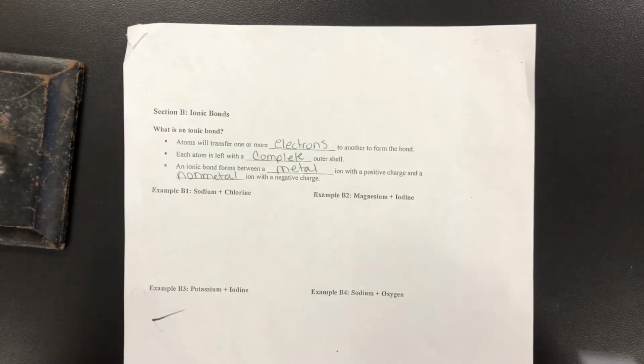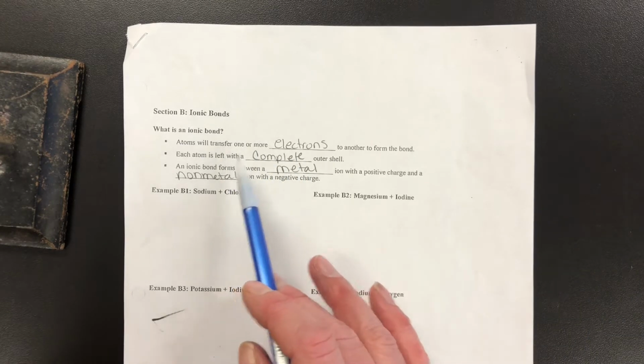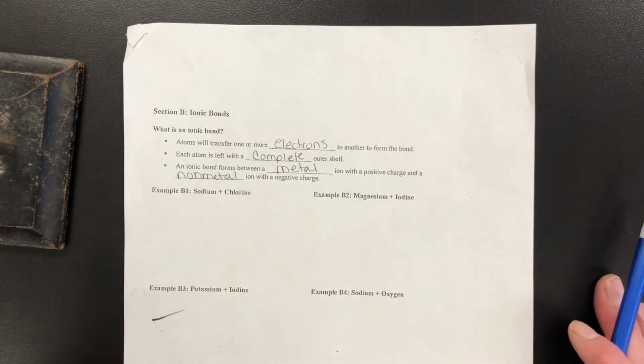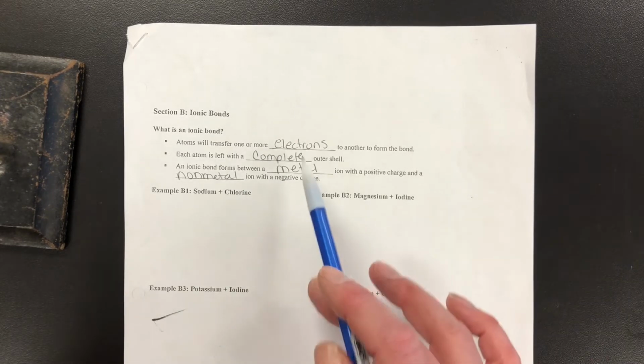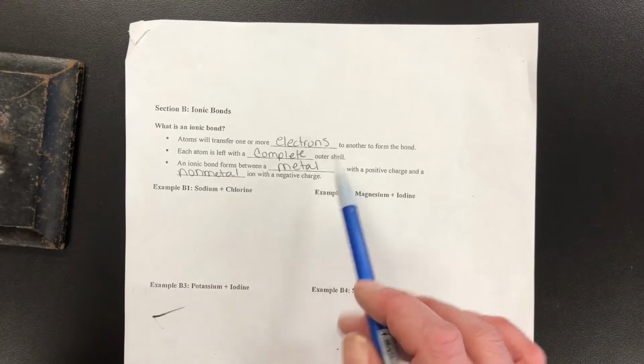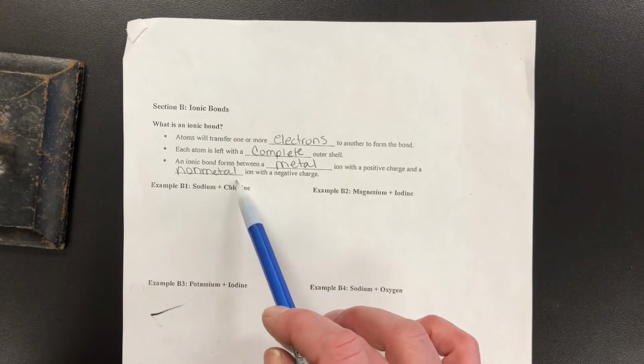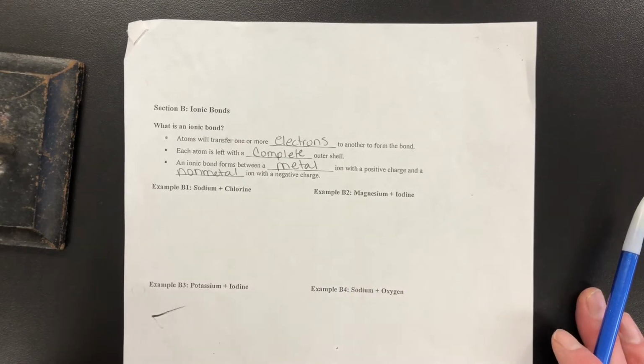Okay, so this is your ionic bonds. Ionic bonds are when we gain or lose electrons. And so your answers: atoms will transfer 1 or more electrons to another to form a bond. Each atom is left with a complete outer shell. This type of bond forms between a metal and a non-metal. So make sure that you know and understand that.